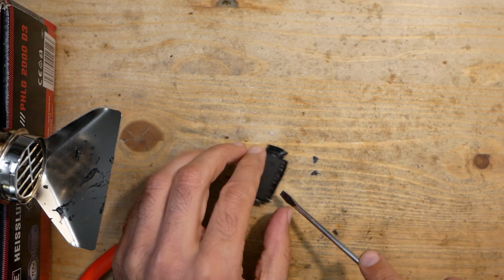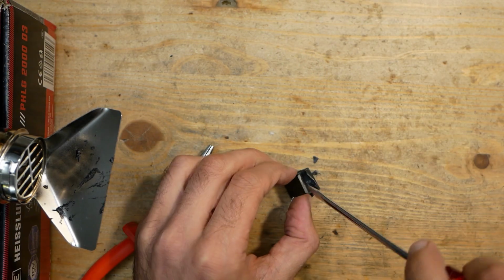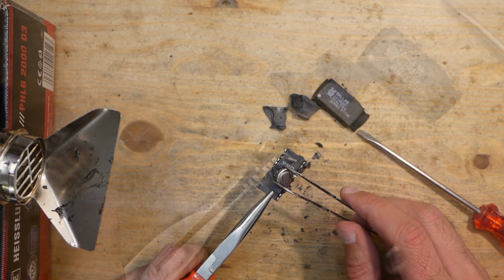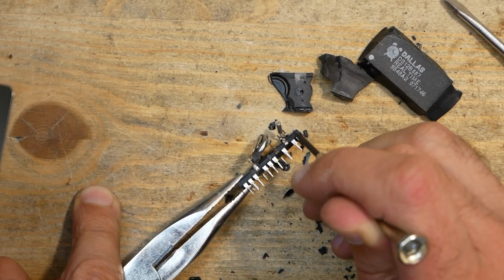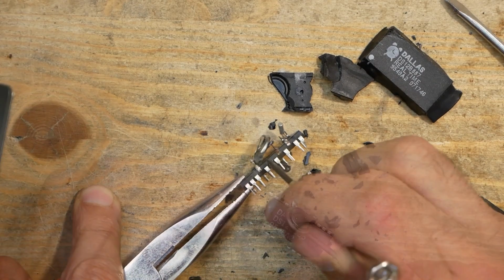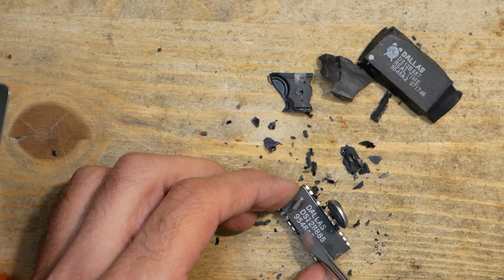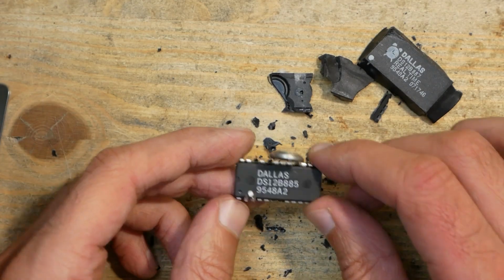So I disassembled a Dallas DS12887 RTC module, which has a DS12885 chip inside. That one is identical with the Benchmarq BQ3287. I'm still baffled how easy and clean it was.